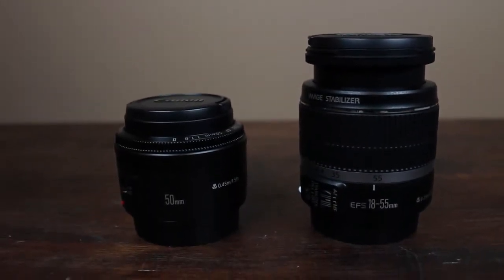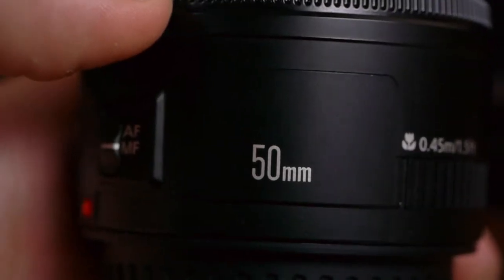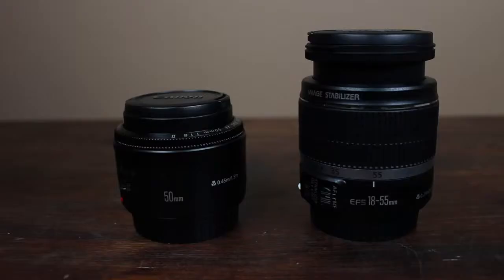You might have heard of the terms prime lens and zoom lens before. This basically refers to whether your lens operates at one fixed focal length or if it can be adjusted to several different focal lengths. A prime lens has a fixed focal length. The 50mm I have here does not zoom in or out. It does 50mm and only 50mm.